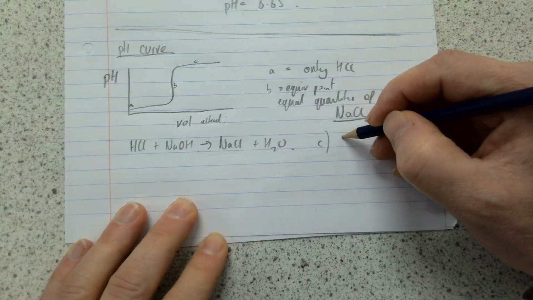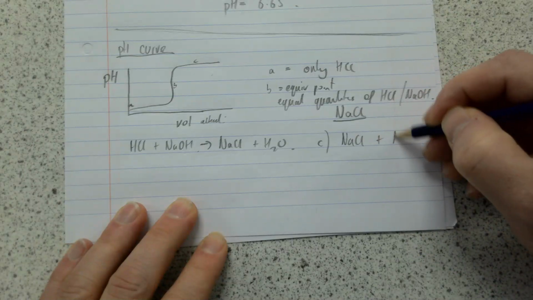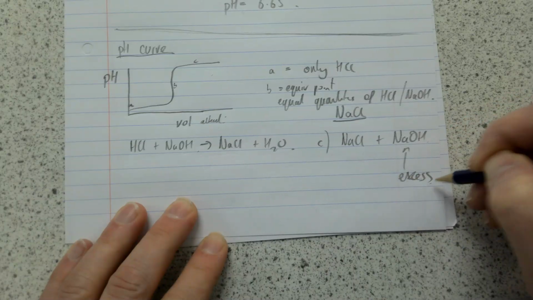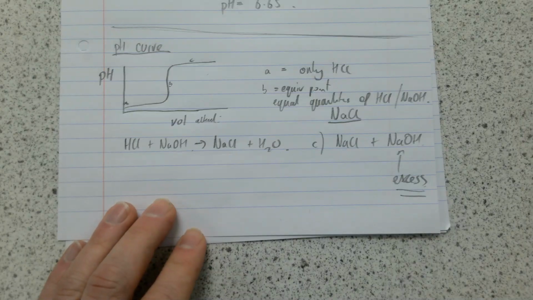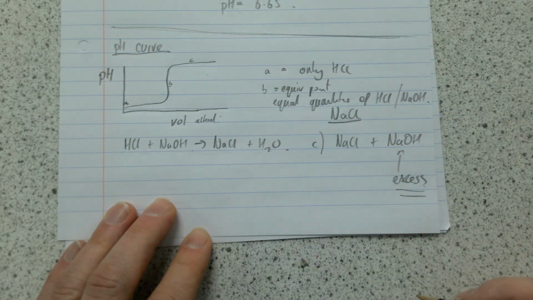So at C, we've got NaCl left over from the reaction, plus excess NaOH. Because when you do a titration, you shoot way past the equivalence point so that you can see that nice vertical region where neutralization has taken place, right?